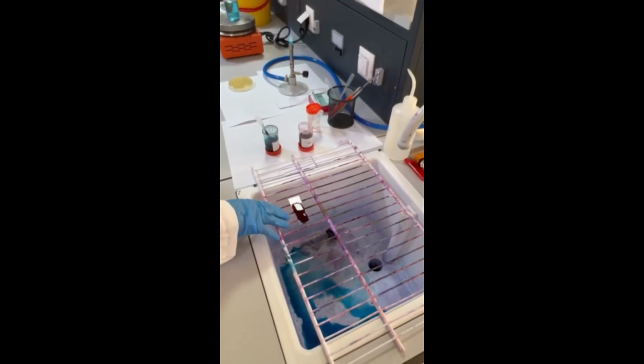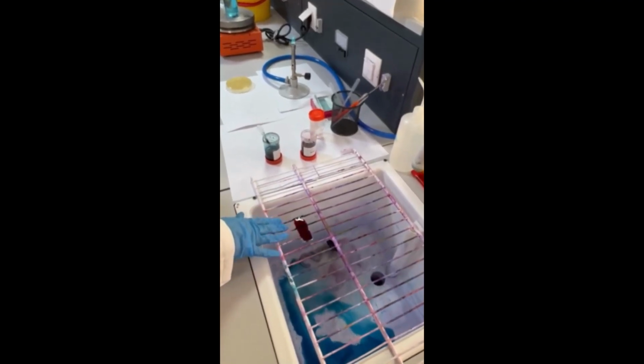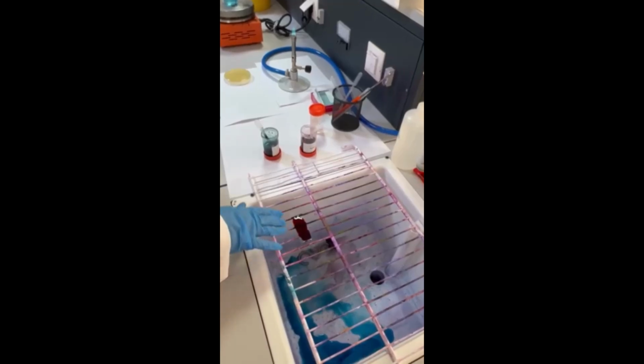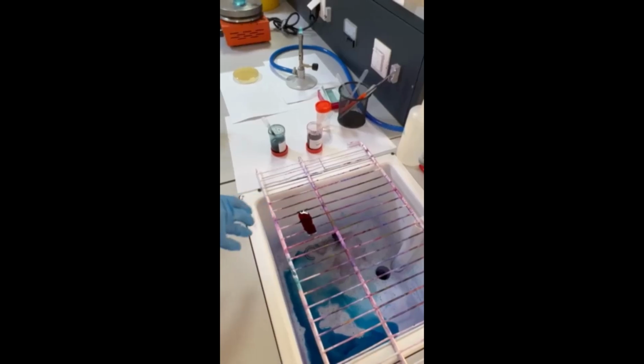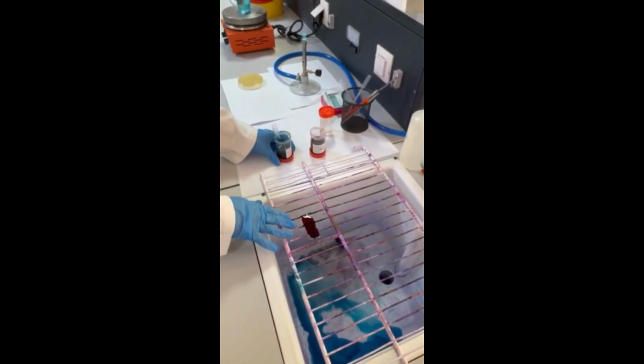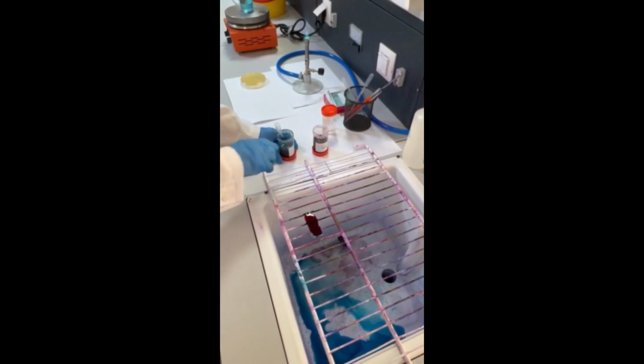During this step, all the rest of the bacteria, the vegetative bacteria, will take the red color, while the spore retains the primary stain, which is green.